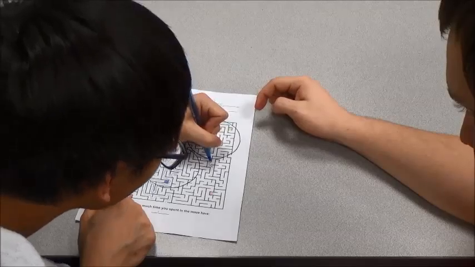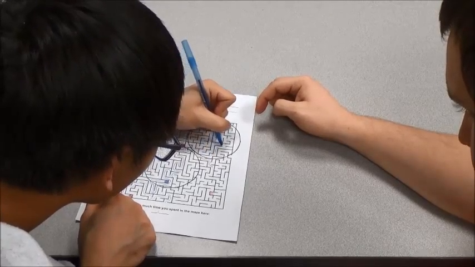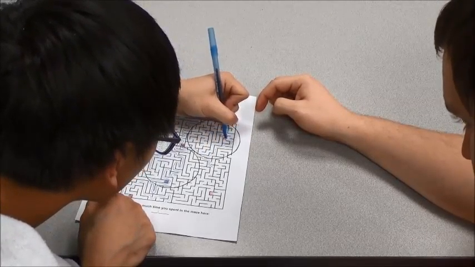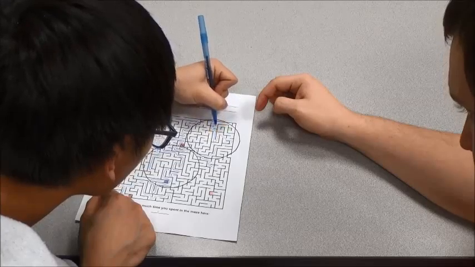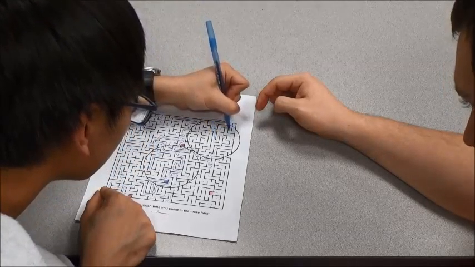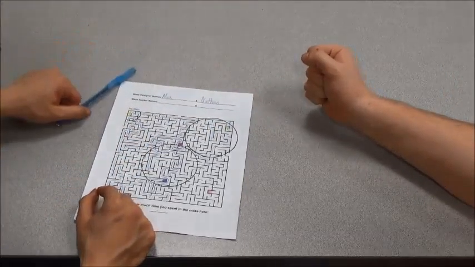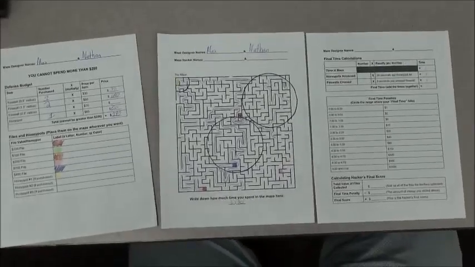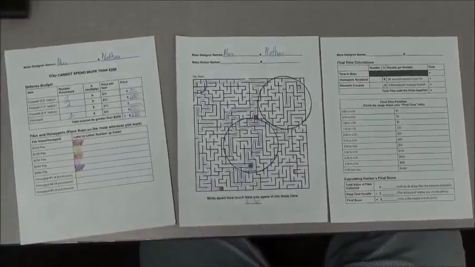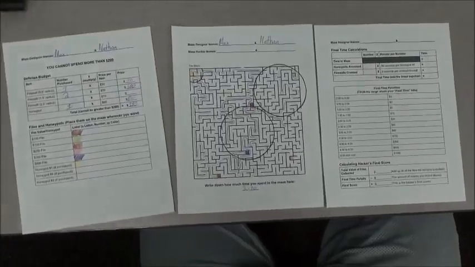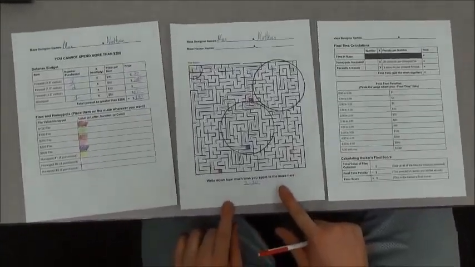You should stop all hackers after 4 minutes have passed because at this point, most students probably will finish with 0 points after time penalties. After the hacking phase, the hacked mazes should be returned to the original owners.